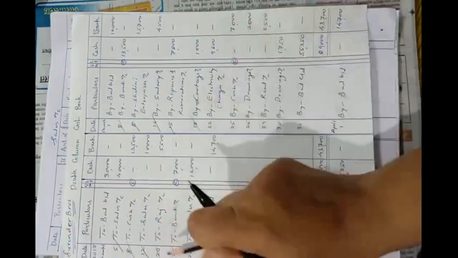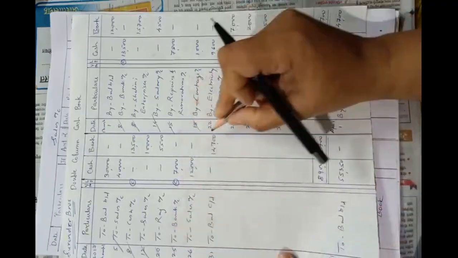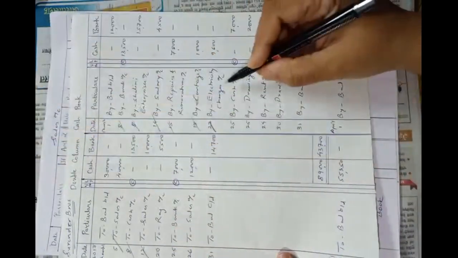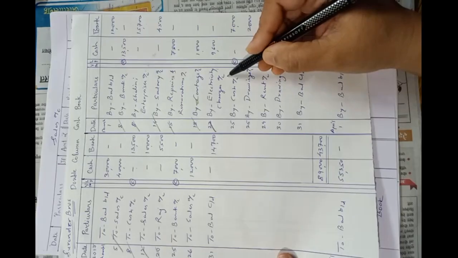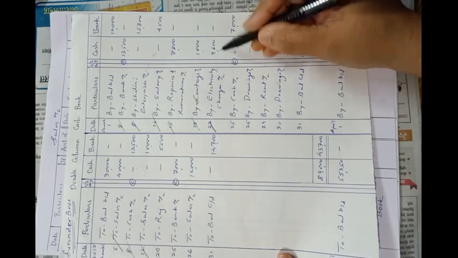This entry is done. After 20th March, 22nd, by electricity charges account in cash column. So credit side of cash, electricity charges, so debit side of electricity charges.